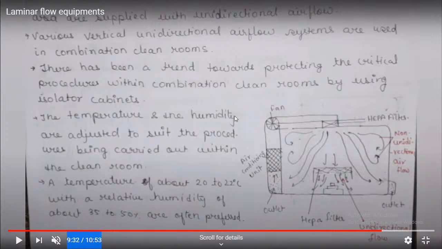The temperature is about 20 to 22 degrees Celsius, with a relative humidity of about 35 to 50 percent. So relative humidity ranges between 35 to 50%, and the temperature is about 20 to 22 degrees Celsius.